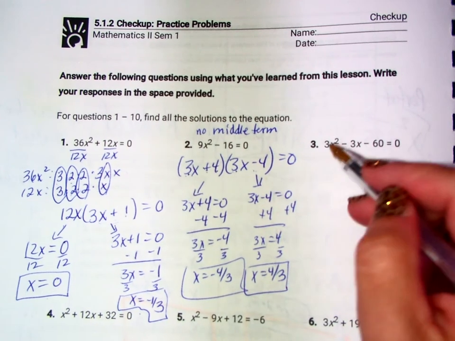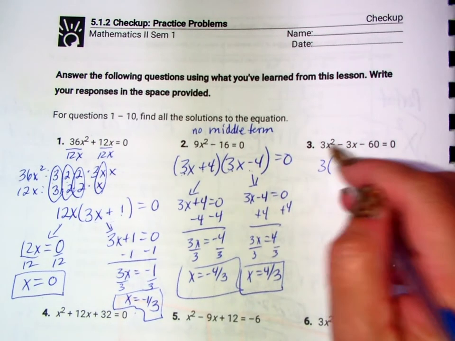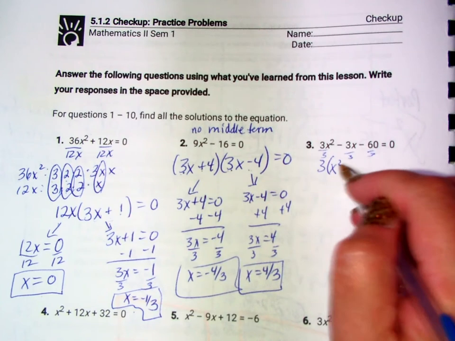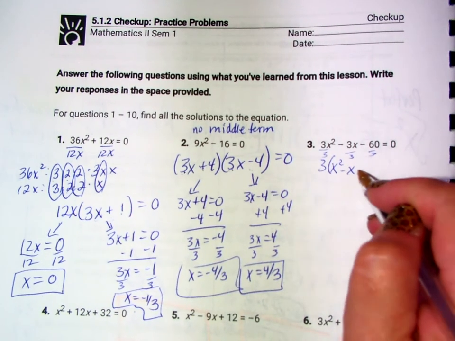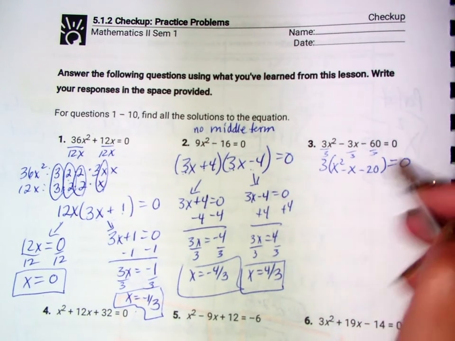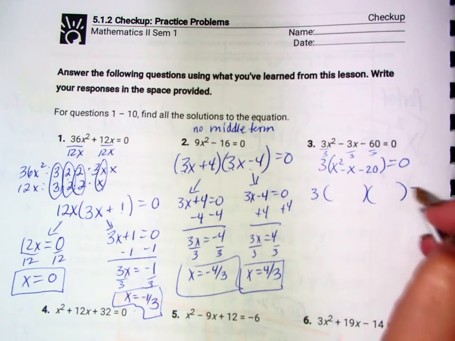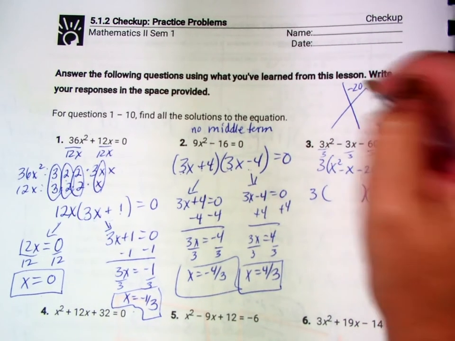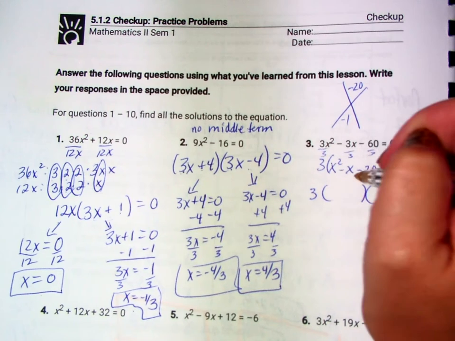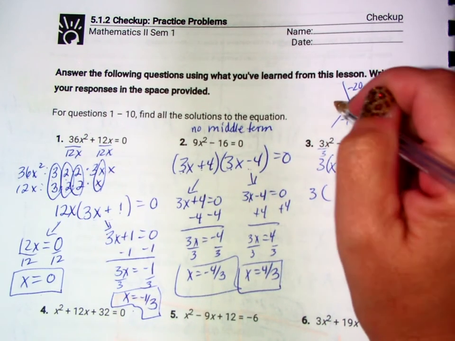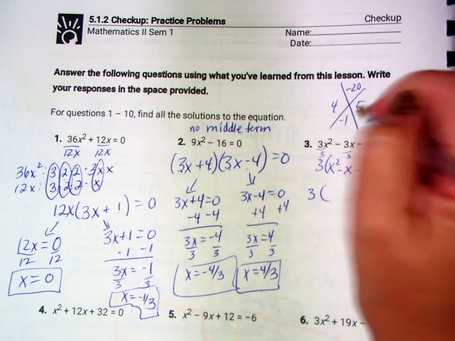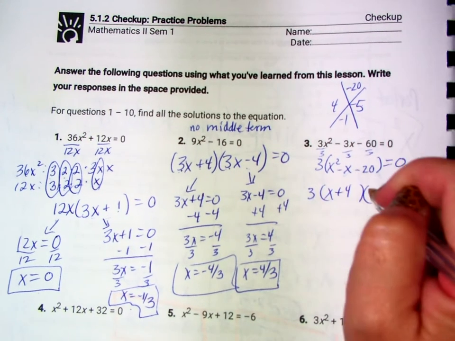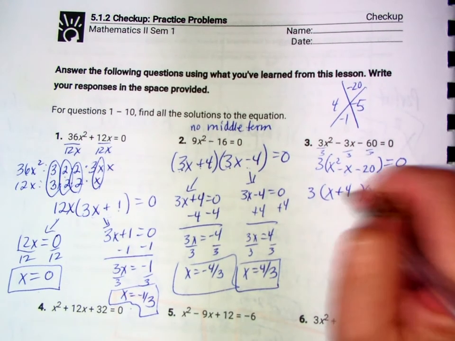All right, let's look at the next one. Notice there's a greatest common factor. A 3 can divide out of everything. So 3 comes out, leaves me x squared minus 1x minus 20. And I can still further factor this polynomial inside here, where I go off to the side and I've got negative 20 as my c and negative 1 as my middle term b. What times what makes negative 20? And which one gets the negative? 4 minus 5 is negative 1. So x plus 4 and x minus 5 are my two factors.